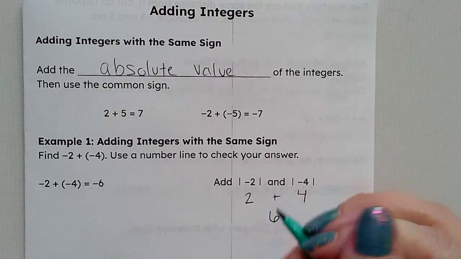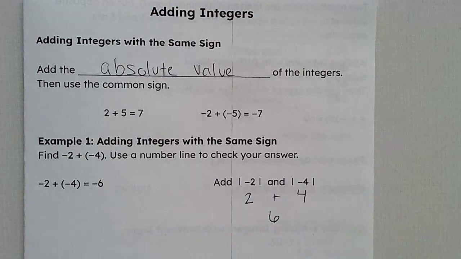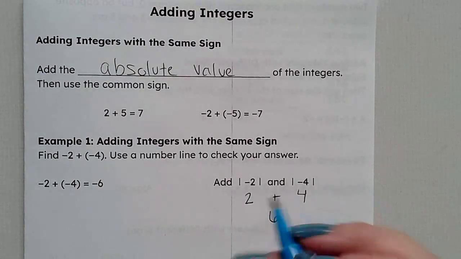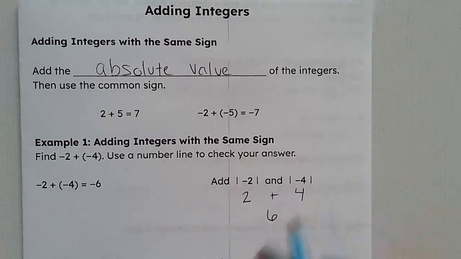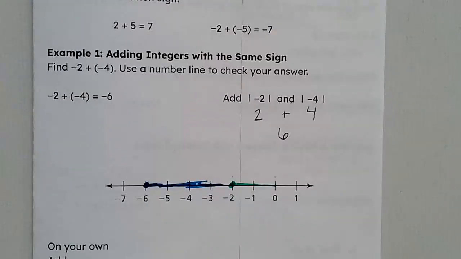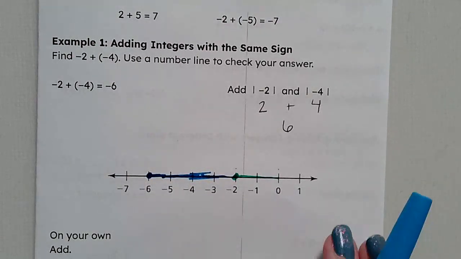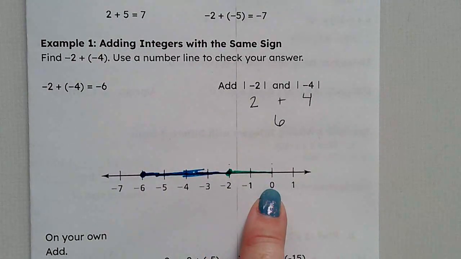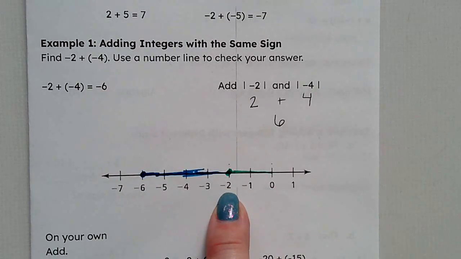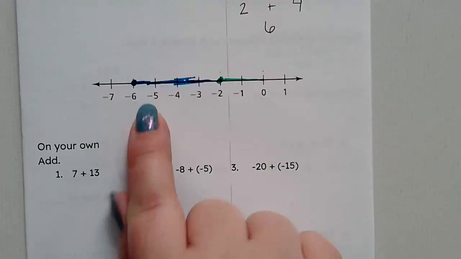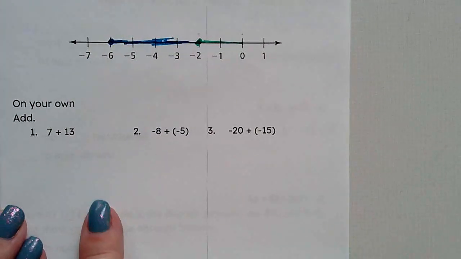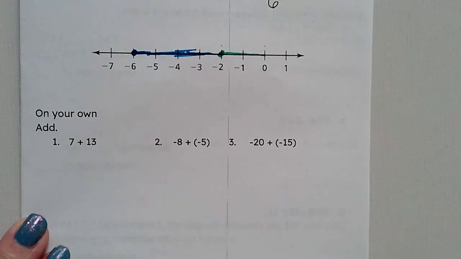and then we add 4 more negatives. So we're going 1, 2, 3, 4 more in the negatives. And I'm sorry, trying to show that I end up at, and then it's not even on the screen. I end up at -6, okay? So I start at 0, I go to -2, and then I go 4 more negatives to get to -6. So then on your own, you're going to solve these 3.